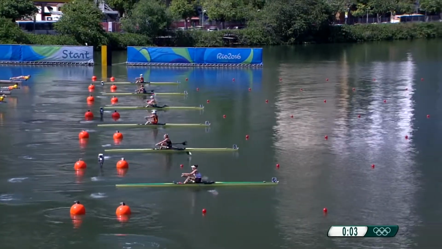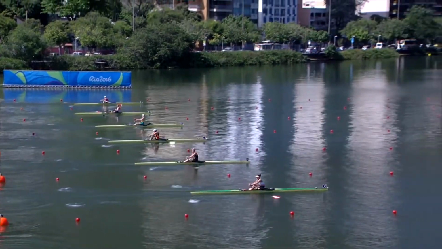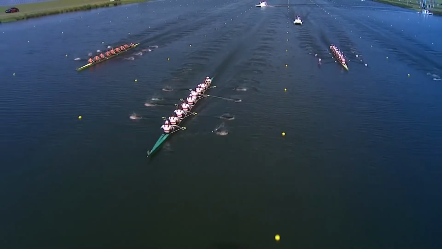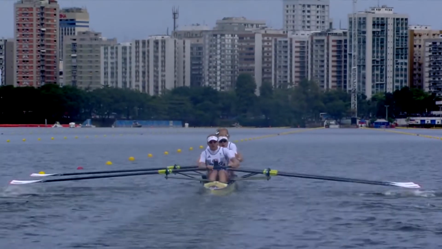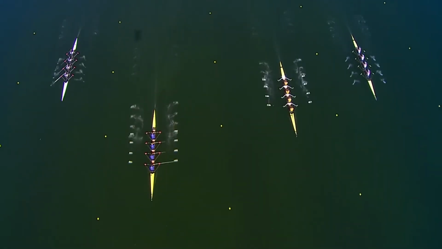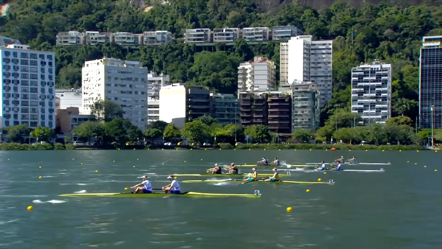Each boat is assigned to its own lane, but they can change lanes if they wish, just as long as they don't impede the progress of other boats, which can lead to disqualification. Interfering with other boats, such as hitting the boat or oars, is not allowed, and you can be disqualified for doing this.